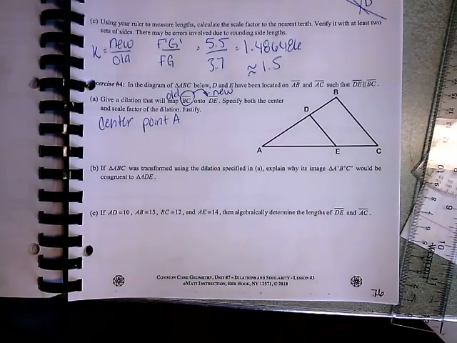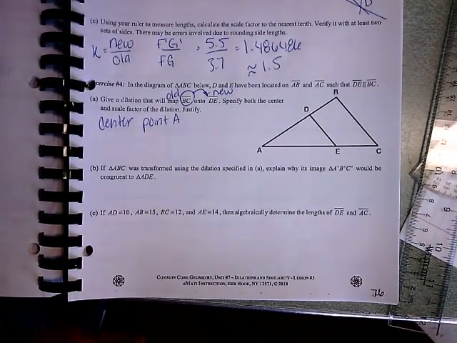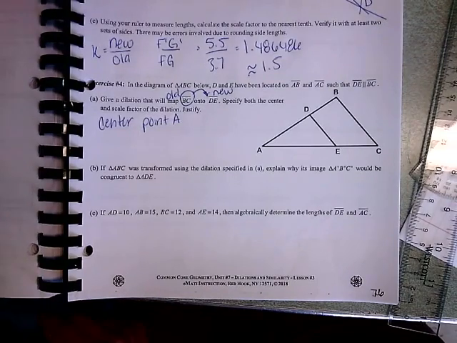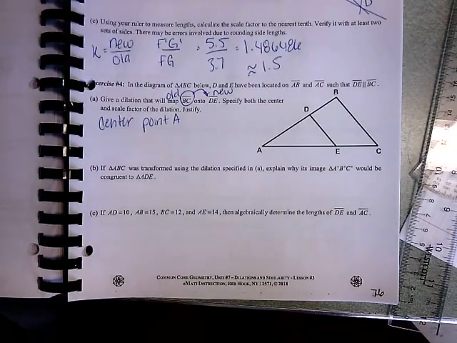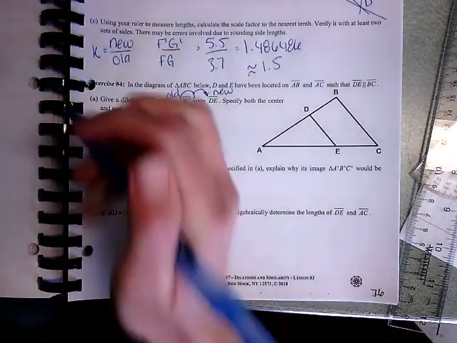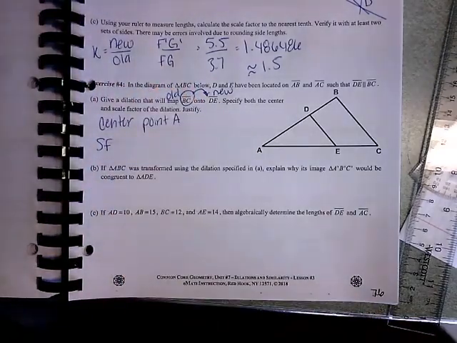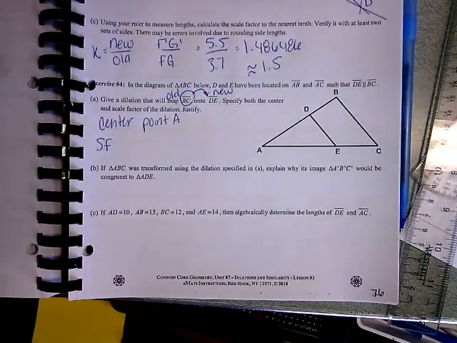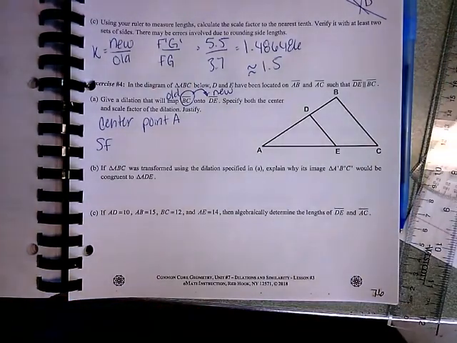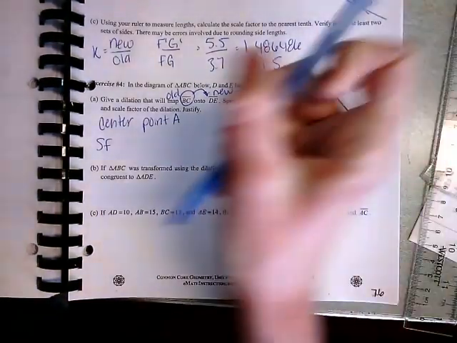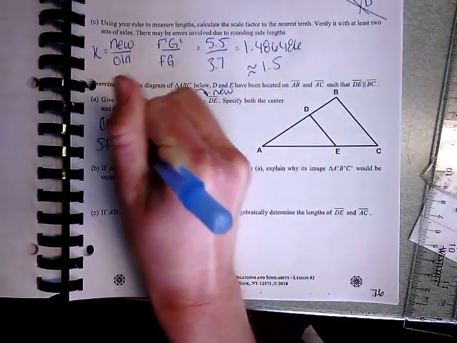Now we need to state a scale factor. Now you guys are going to want to measure these sides and find like a numerical scale factor. However, as you're going to see moving forward, a lot of our scale factors are going to be left as ratios. Okay? So there's different ways that we can find our scale factor, or different ratios that we could use to state our scale factor. Okay, so remember, scale factor is new over old.